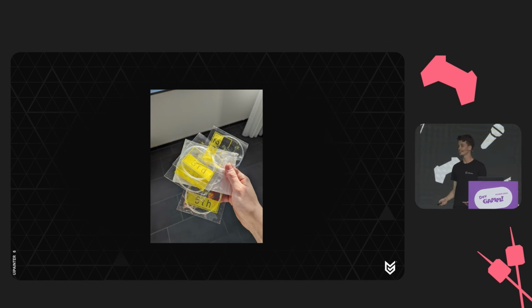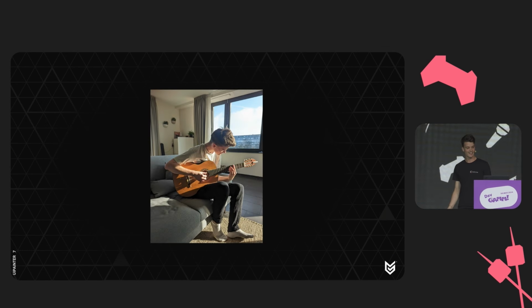So I bought some strings and I tried it out. And the result is that I ended up picking my guitar way more often, which contributed to my enjoyment of actually making music using it. And I believe a very similar phenomenon happens with tools.